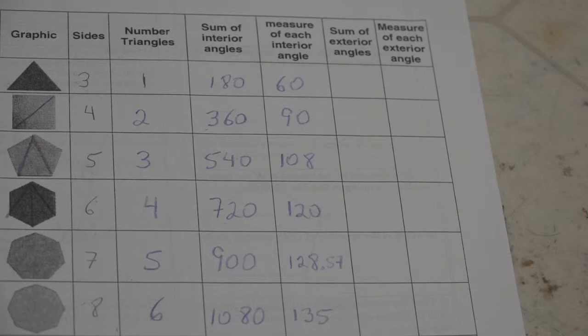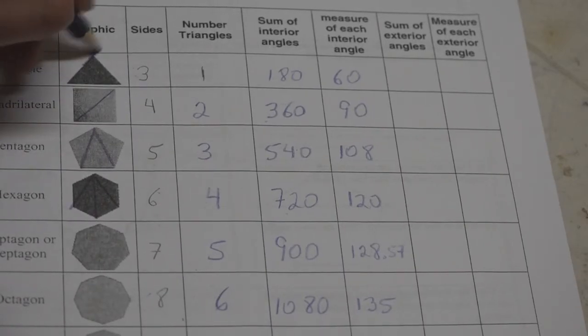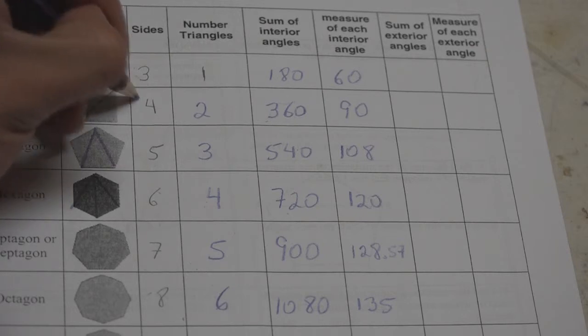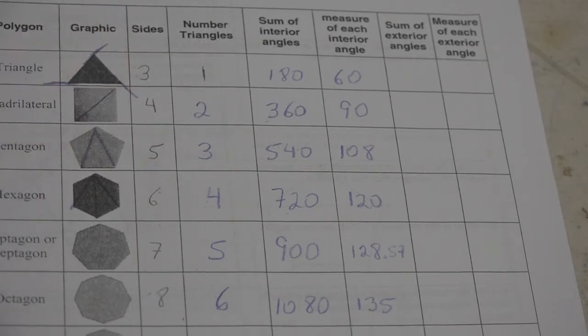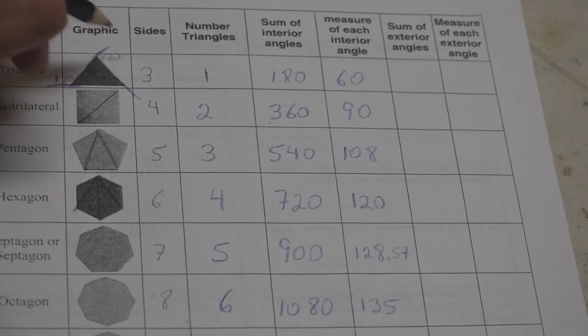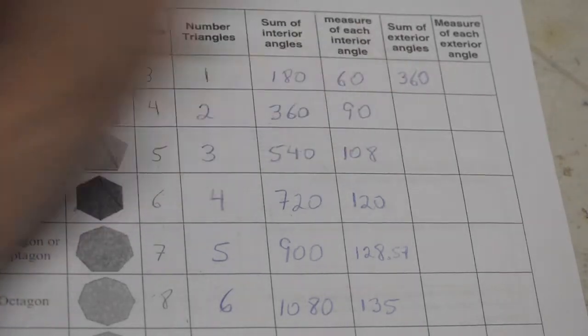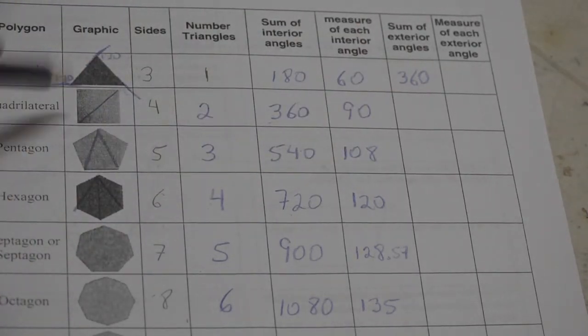All right, so the sum of the exterior angles of each of these polygons. Well, how do I get exterior angles? All I have to do is extend each of the sides like this. If this is 60, since this is a straight angle, it is 180. So 60, then this is 120, then this is 120, and this is 120. So the sum is 360.